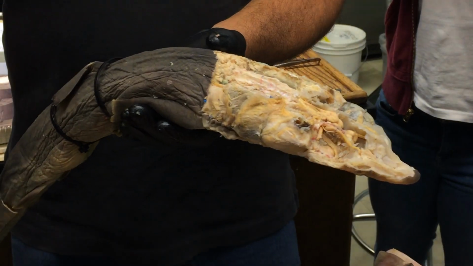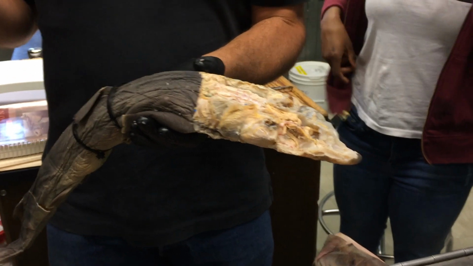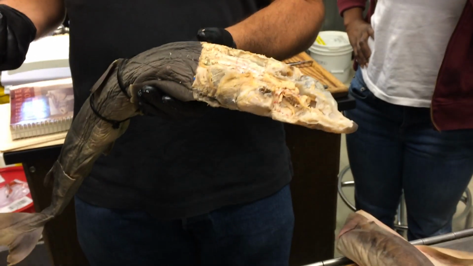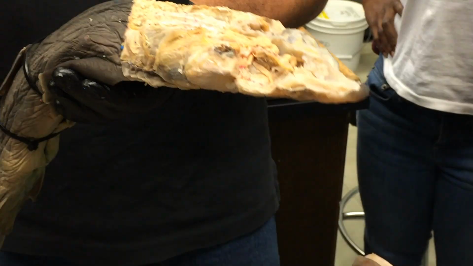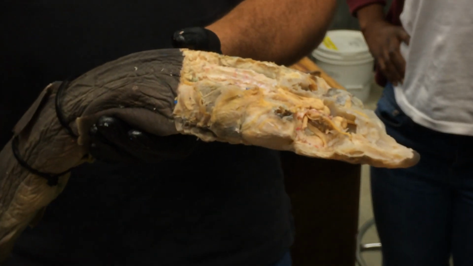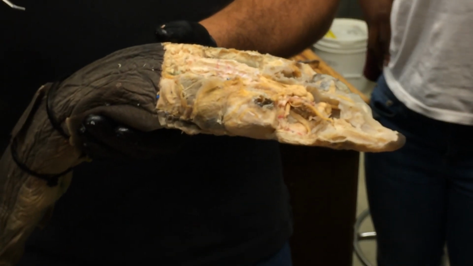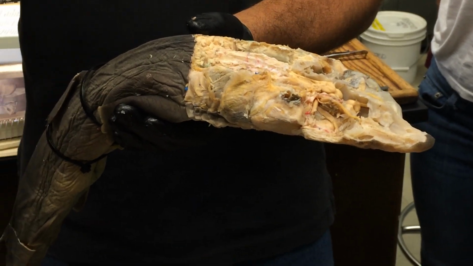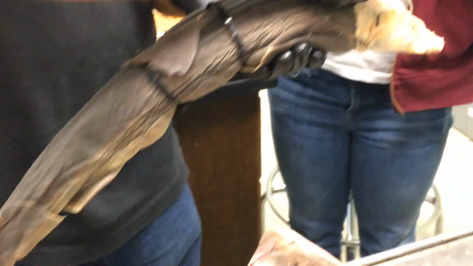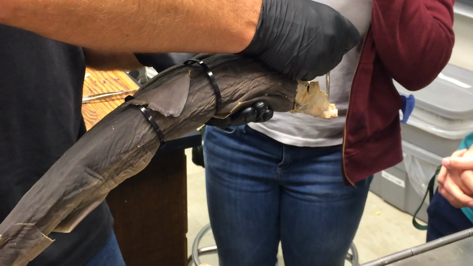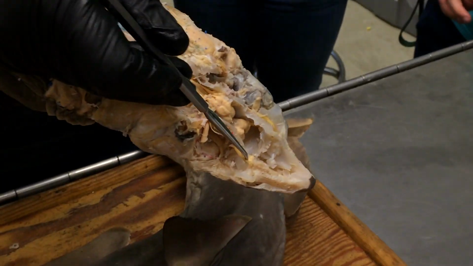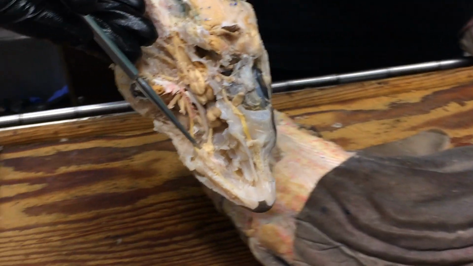But remember, there's 5 general regions of the brain: the telencephalon, diencephalon, mesencephalon, metencephalon, and myelencephalon. And that's from front to back. The telencephalon consists in the shark of the olfactory bulbs, olfactory tract, and cerebral hemispheres. So this is the olfactory bulb here. And the olfactory bulb is plastered right up against the back of the olfactory sac. So this is actually part of the brain, not part of the nose.